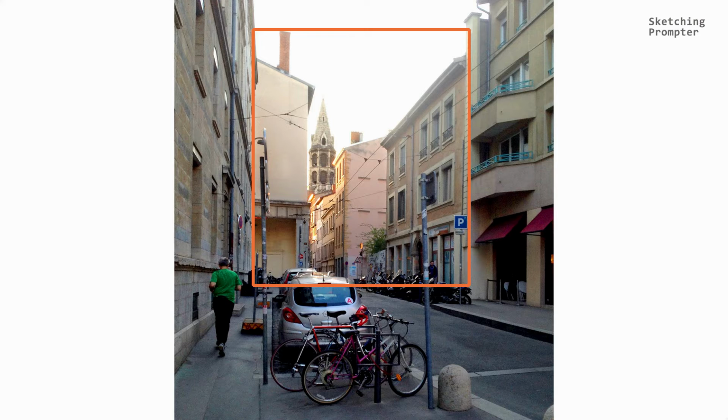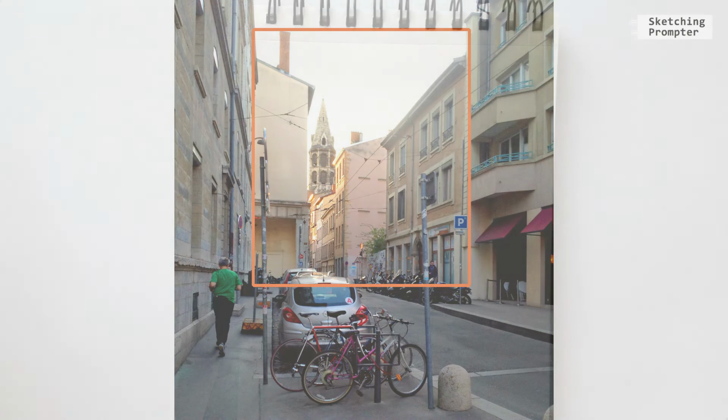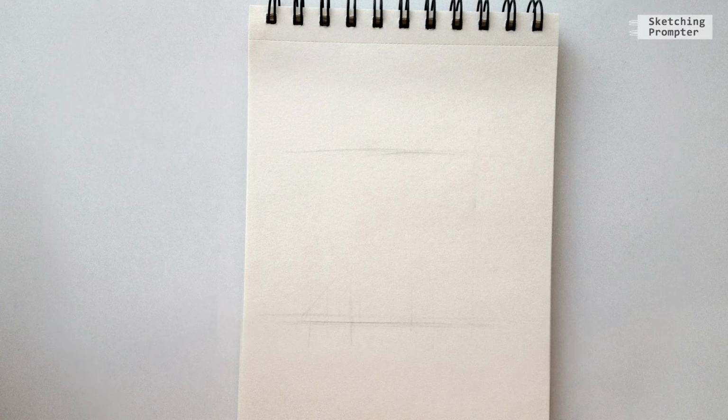The highest point in the main part will be the chimney, and the base of the two central walls will be the bottom level. The main part is more or less square. Let's mark the place for the main part of the landscape on our page. With two horizontal lines, we divide the page into three parts: the upper part for sky, the lower for earth, and the middle part for our main buildings.